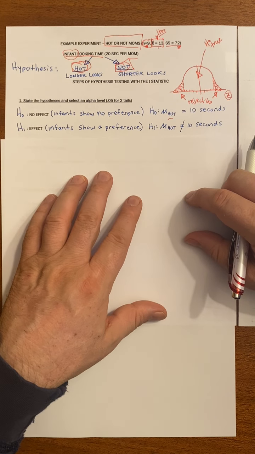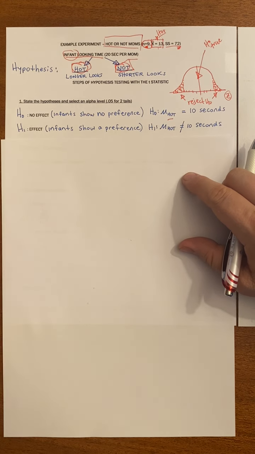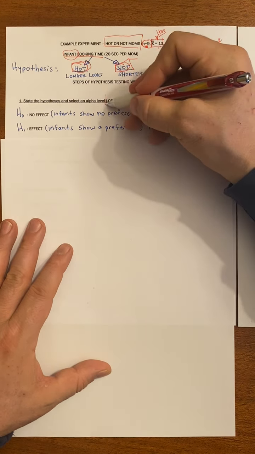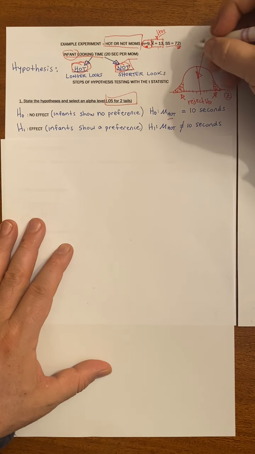Okay, so let's go ahead and look at our critical value that we just set up, saying we've got a 0.05 at two tails, right? So that 0.05 is saying that 95% of the curve is this null region.